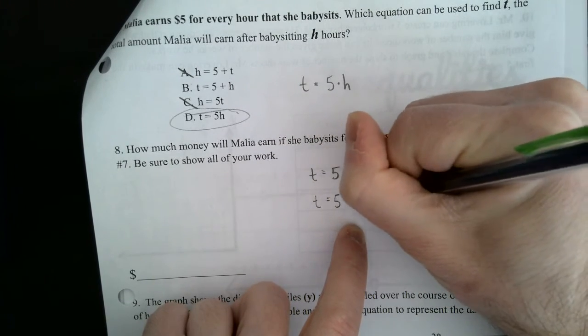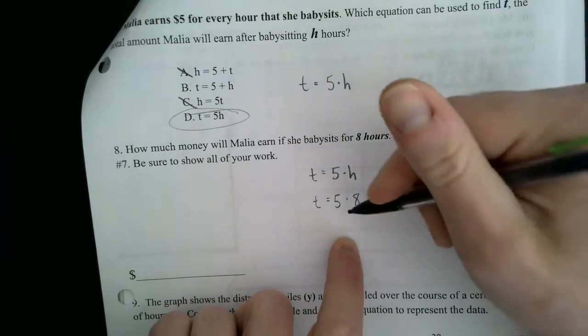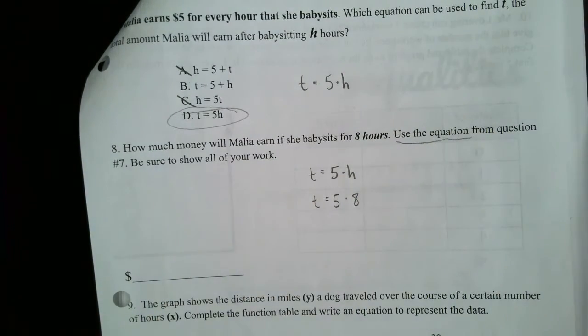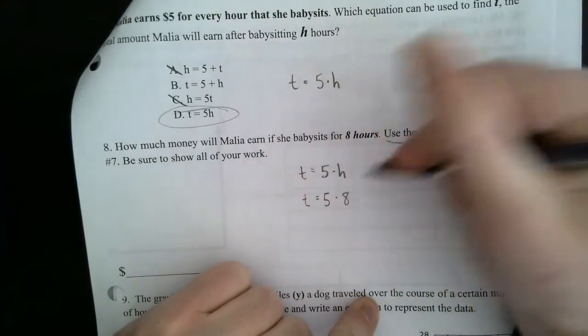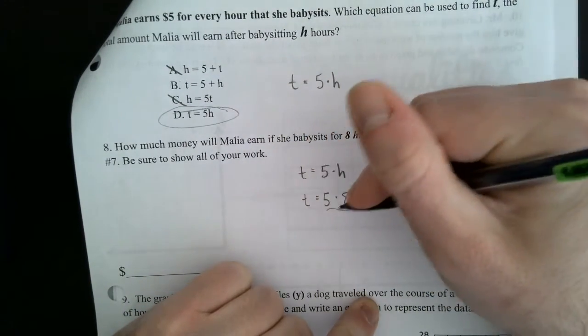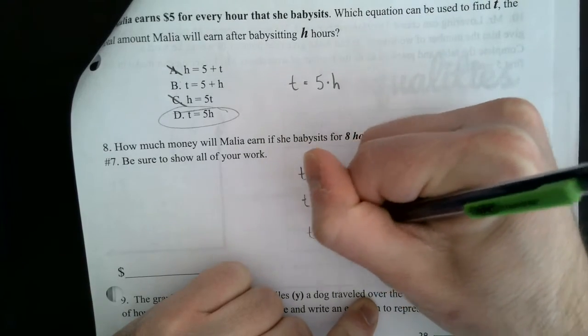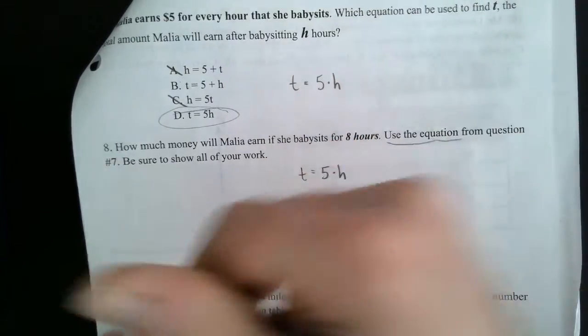That's like an entire day. Well, I know 24 hours is an entire day, but if she were to babysit like noon to 8 p.m., that'd be quite an amount of time. Let's see how much she'd earn from that. 5 times 8 is 40. So it'd be $40.